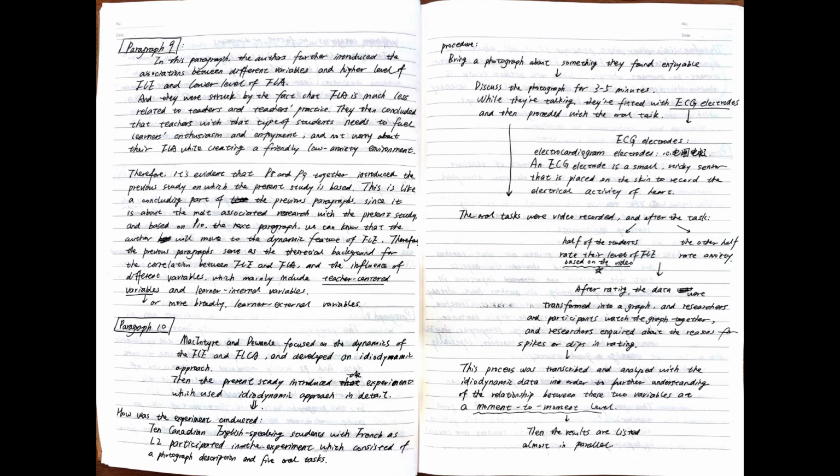After rating, the data were transformed into a graph, and researchers and participants watched the graph together, and researchers inquired about the reasons for spikes or dips in the rating. This process was transcribed and analyzed with the ideodynamic data in order to further their understanding of the relationship between these two variables at a moment-to-moment level. Then the results are listed almost in parallel, so I won't further introduce the results of this ideodynamic research.